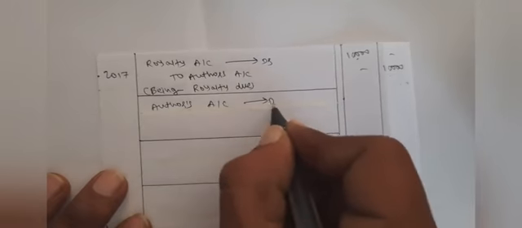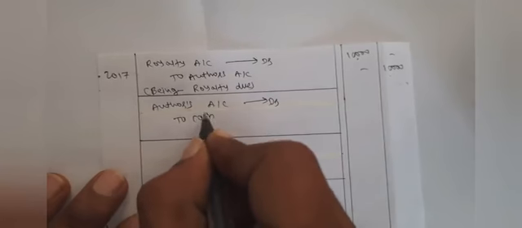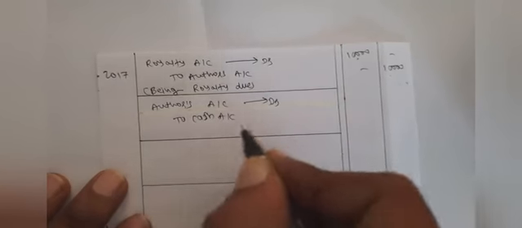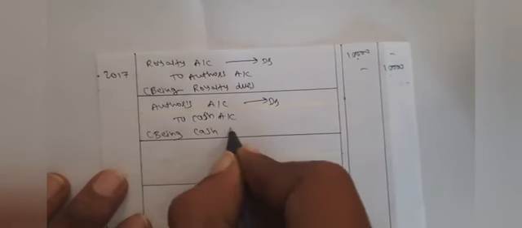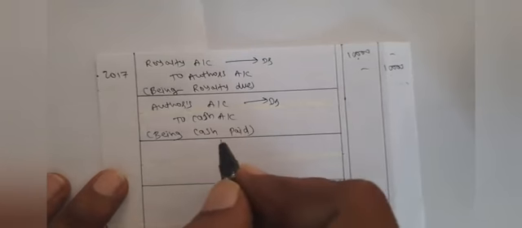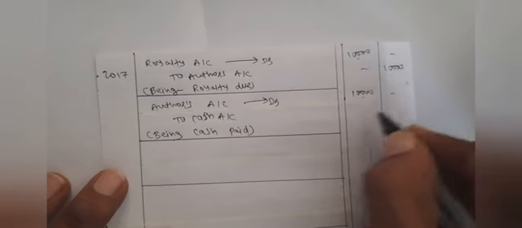Author's account debit to cash account. Being cash paid. So how much cash is paid? 10,000, because royalty is 10,000, na? So 10,000 is paid.